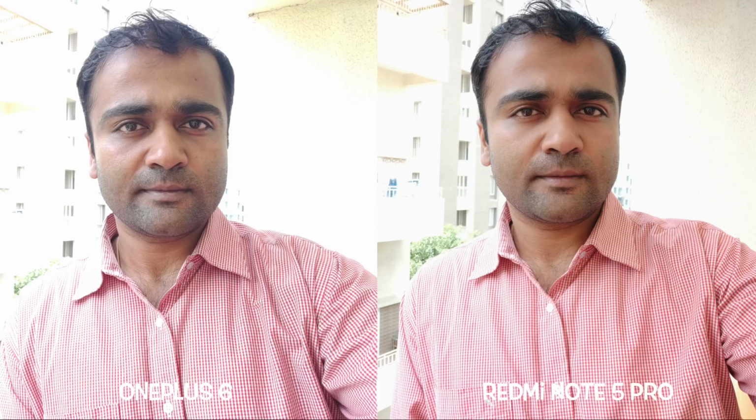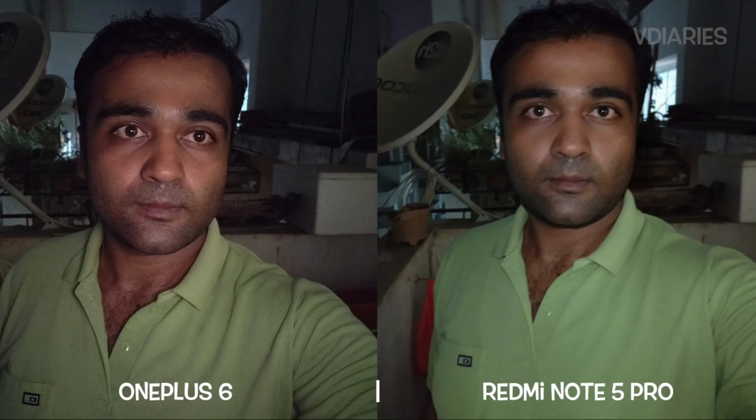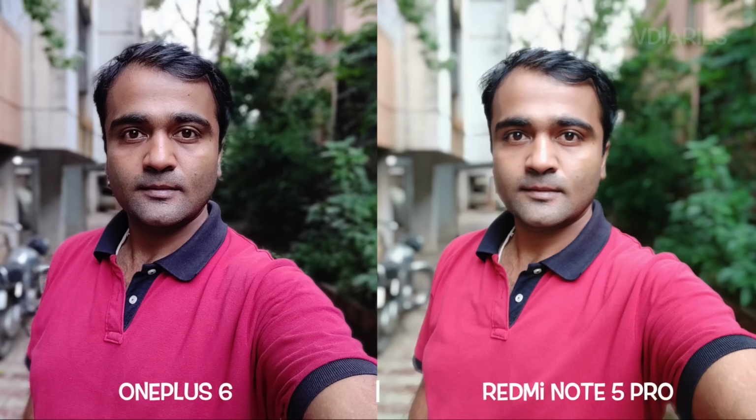Coming to the selfie camera, the output from both these phones under good lighting conditions is great. When it comes to using the front light, which is provided using the screen flash in the case of OnePlus 6 and a front LED in the case of Note 5 Pro, both do a decent job. The portrait from both these selfie cameras have good details. Let's have a look at the video sample from the front facing camera.